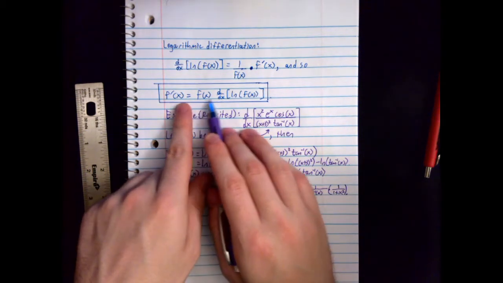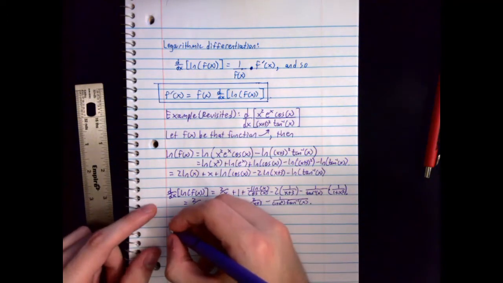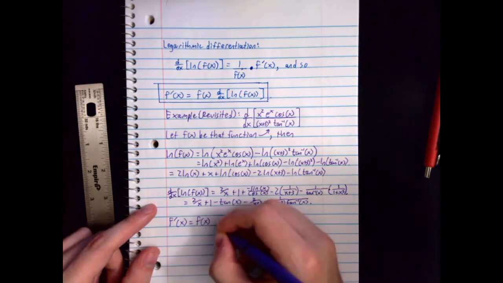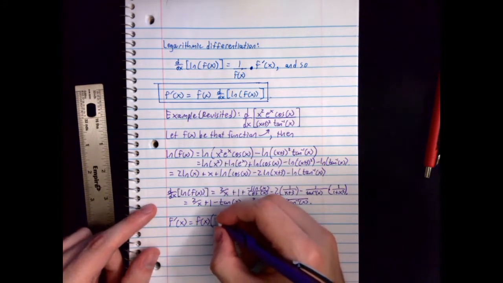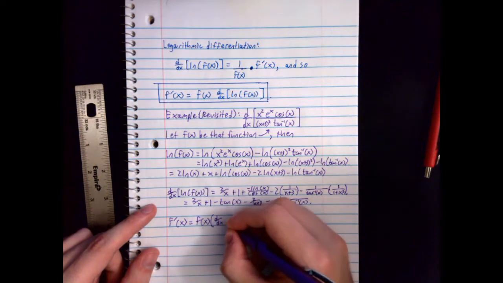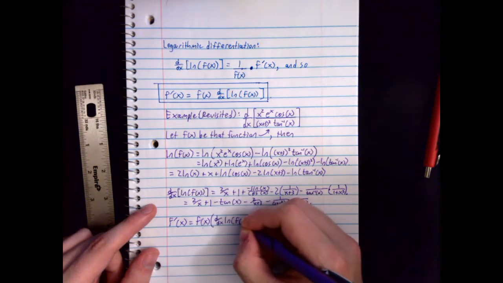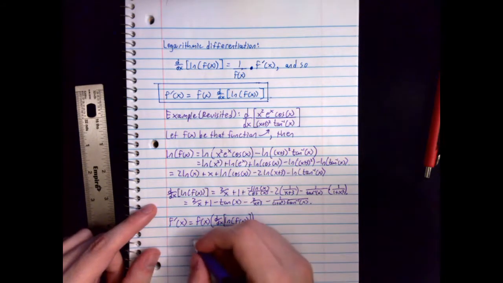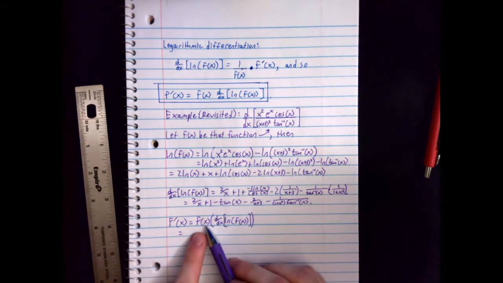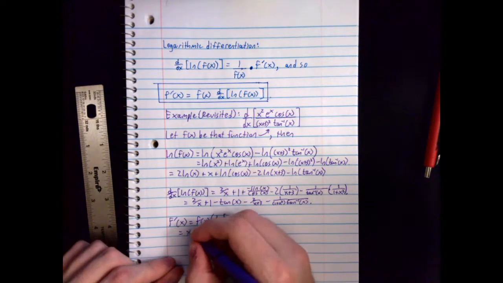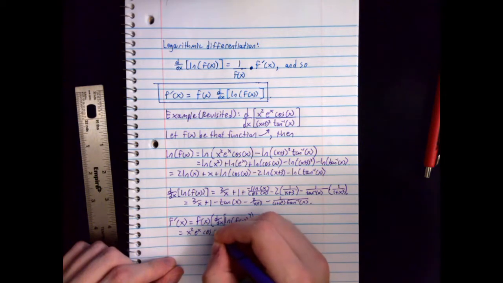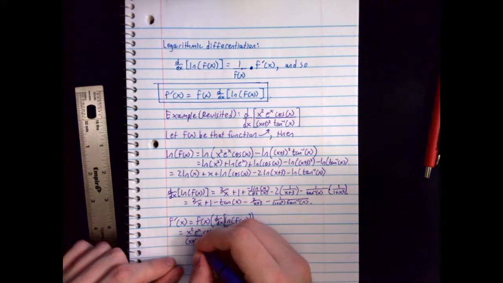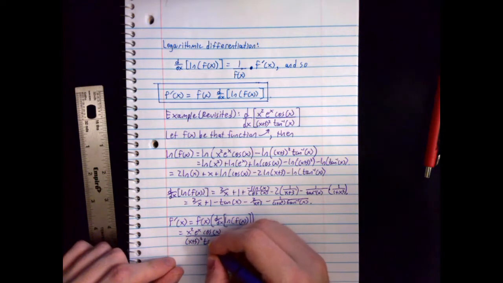Let's go ahead and just write down what the derivative is. So f prime of x is equal to f of x times the derivative of the natural log of f of x, and this is going to equal, well, we can write down what f of x is. It's this big thing: x squared e to the x cosine of x divided by x plus 3 quantity squared times tangent inverse of x.